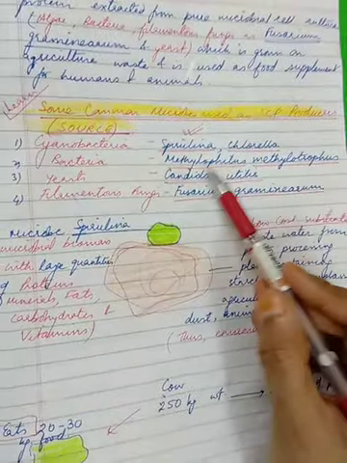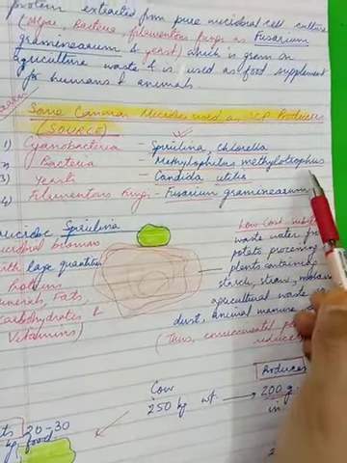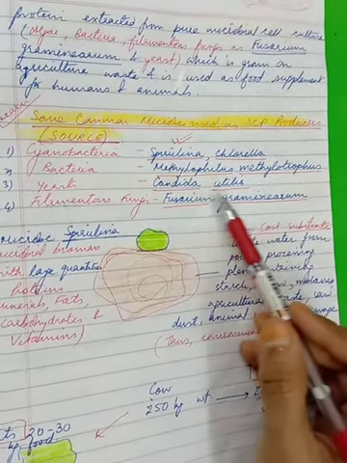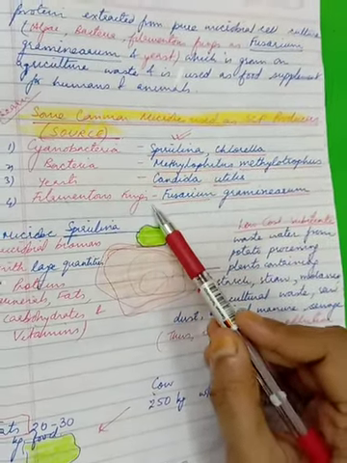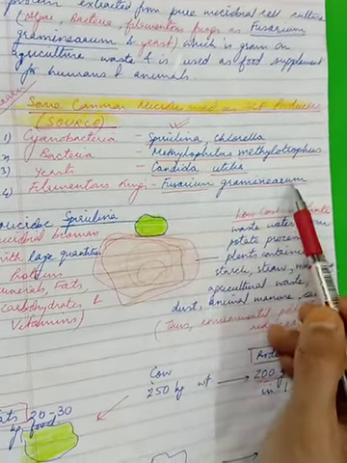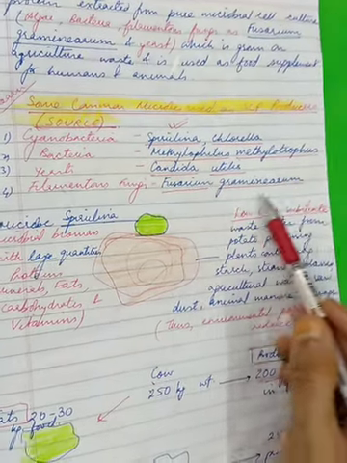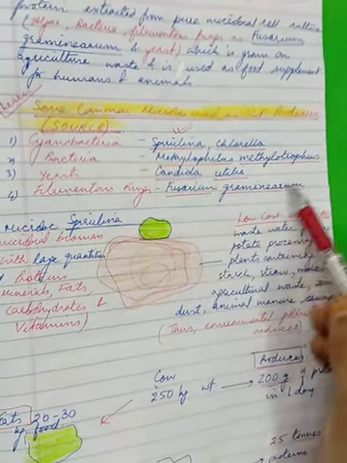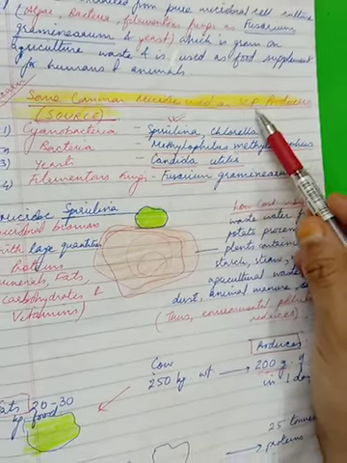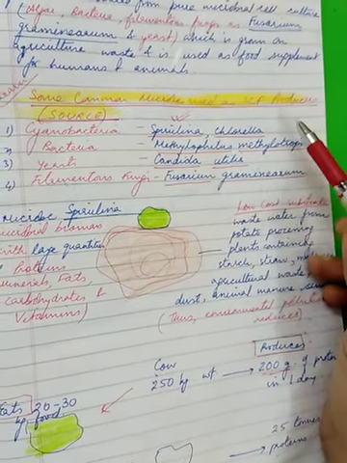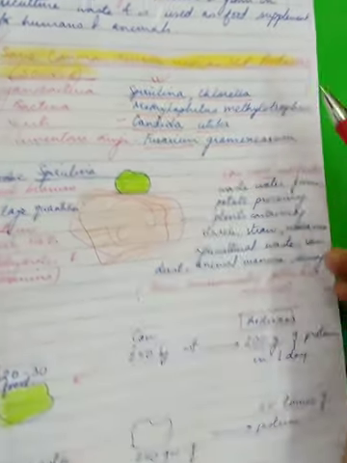The bacterium is Methylophilus methylotrophus. The yeast is Candida utilis and the filamentous fungus is Fusarium graminearum. All of them have been used as microbes in the SCP category for producing the alternative protein supply.